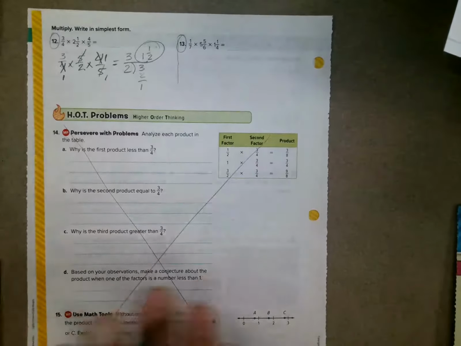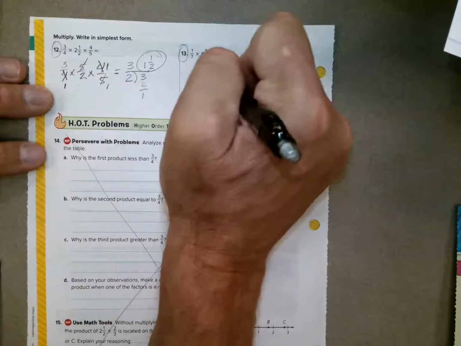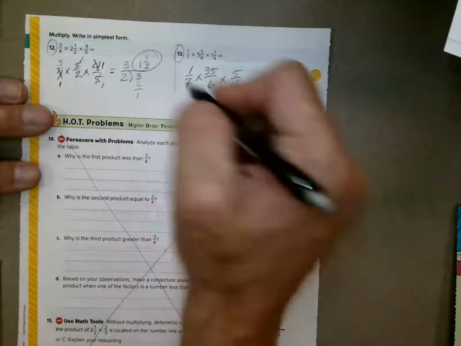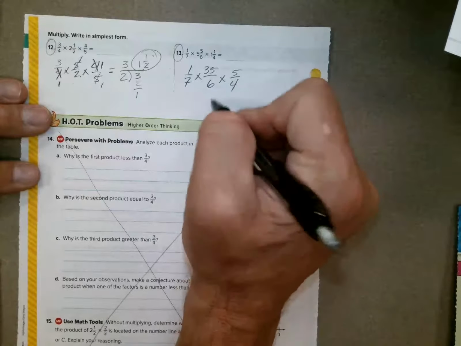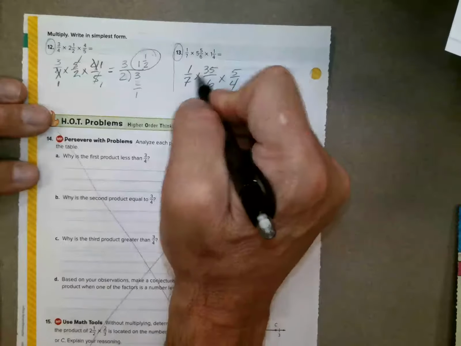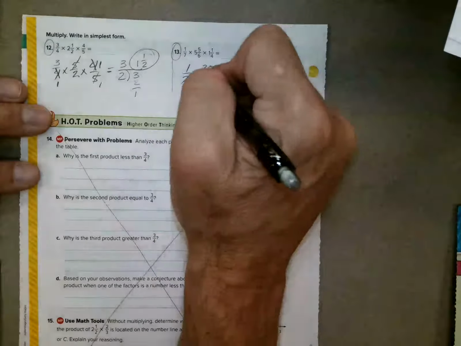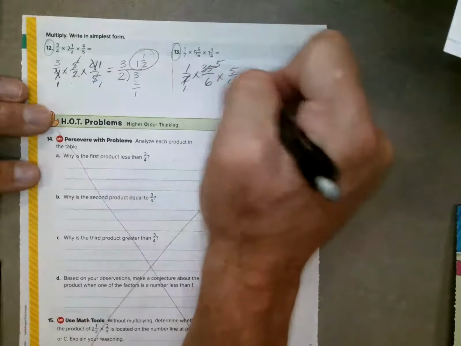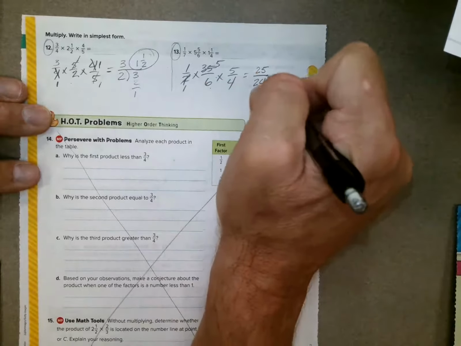Let's try that again with number 13 here. 1/7 times 35 over 6 times 5/4. Okay, got a little bit of a mess here, but let's see what we have. I see nothing. I see a combination of possibly where here? 7 and 35. There they go. 7 goes into 7 once, and 7 goes into 35 5 times. So nothing left. 5 times 5 is 25. 6 times 4 is 24.